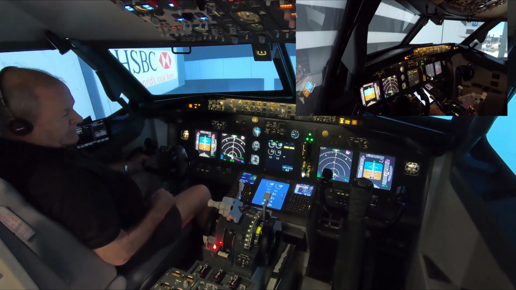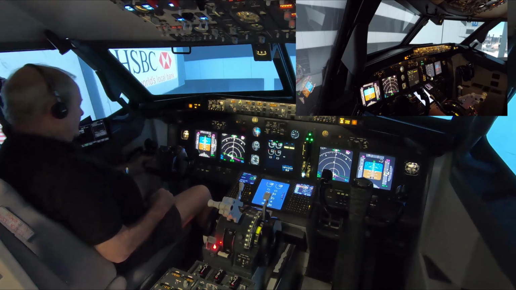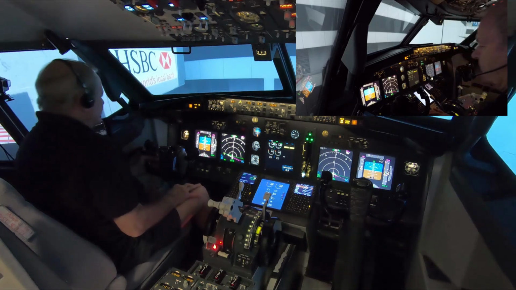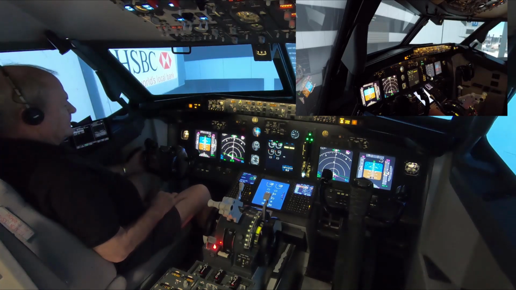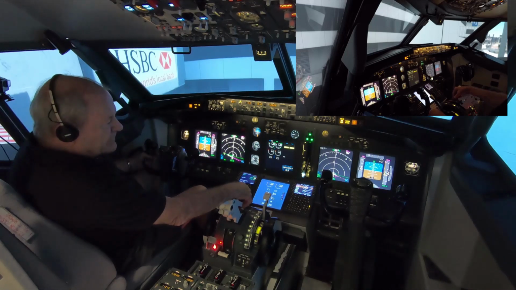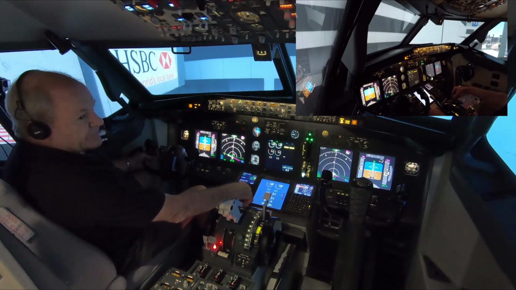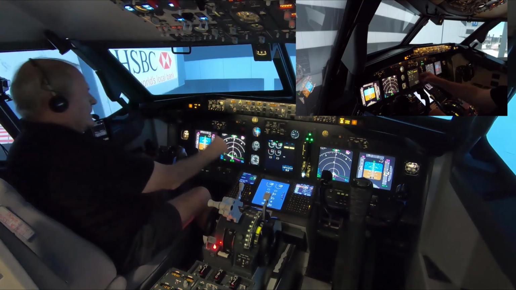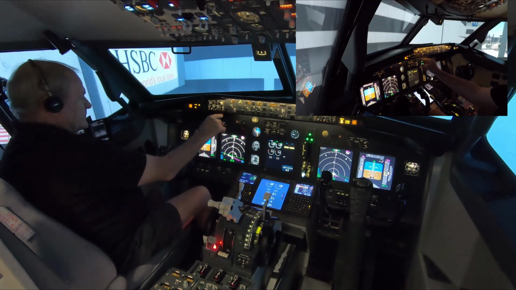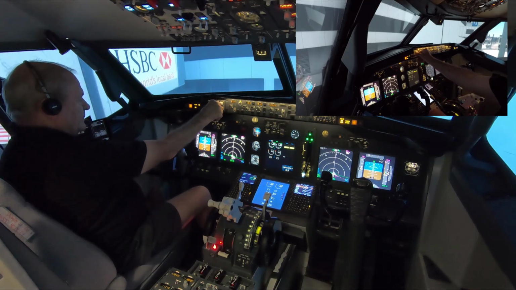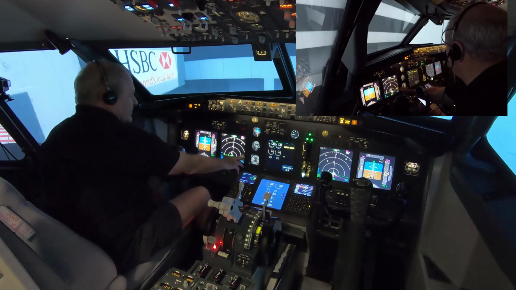Before we do that, we'll start our boarding. Start passenger boarding. We can set our first officer's side to weather radar and the captain's side to terrain, and you'll see that show up on the bottom here.